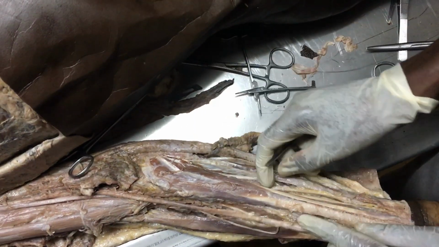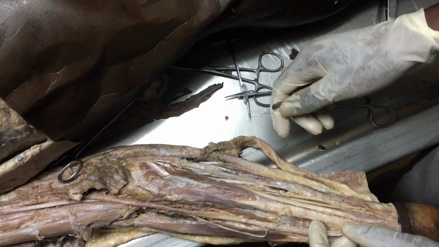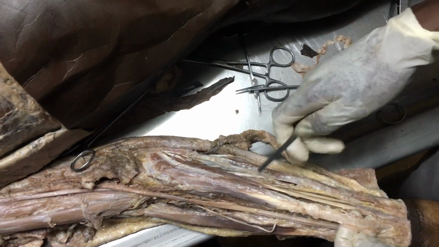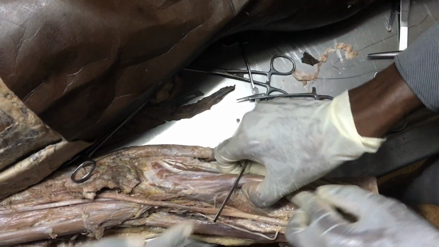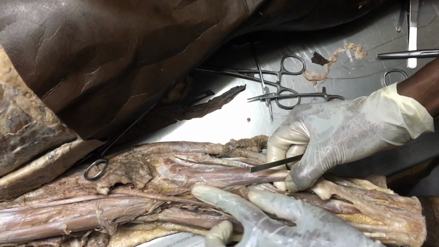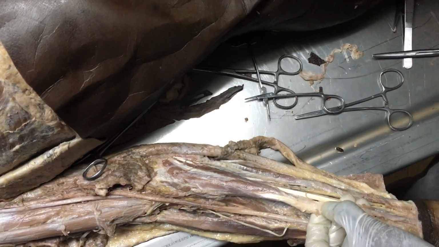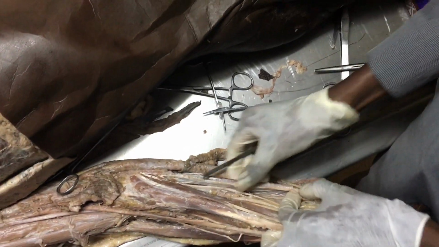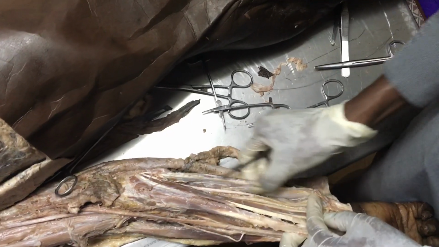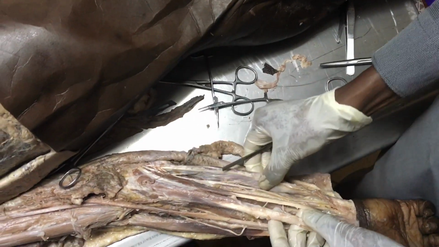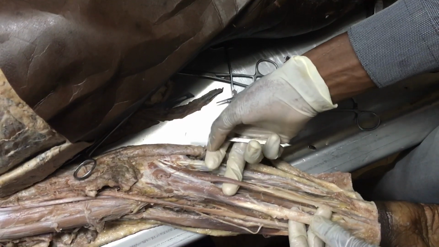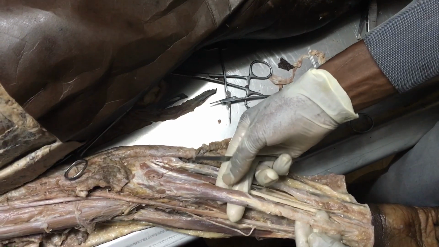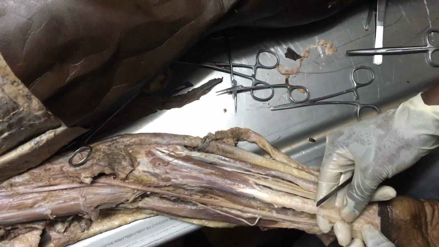In the flexor compartment, we started by first identifying the most lateral of the group, which is the pronator teres, right here. We did start more medially, if I recall, with the flexor carpi ulnaris, which is this muscle right here. Lateral to it, we had the palmaris longus with this long slender tendon, and then our flexor carpi radialis muscle.